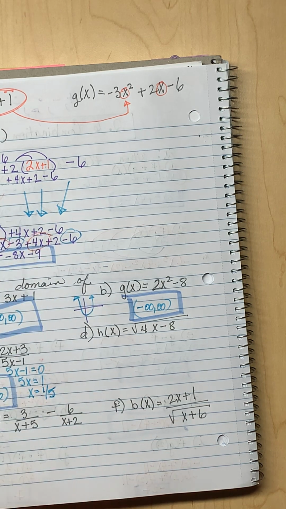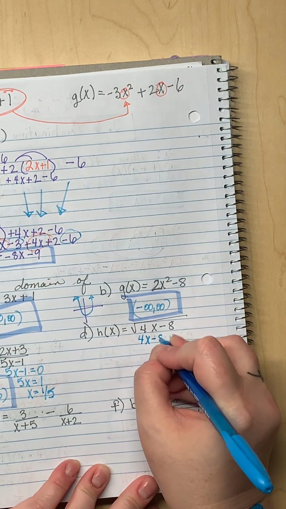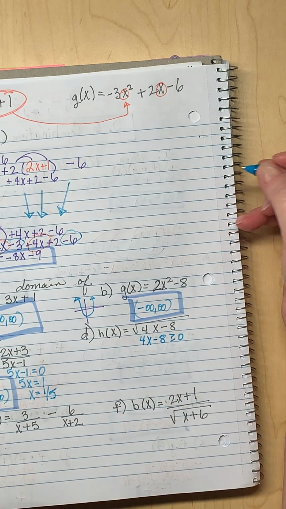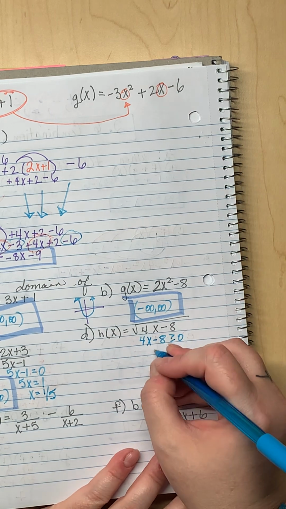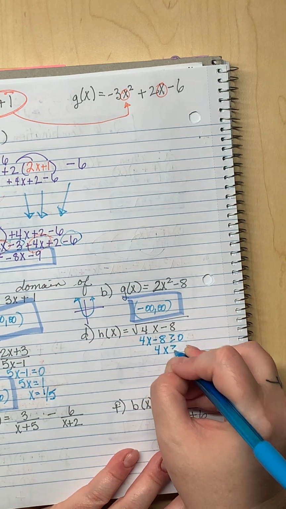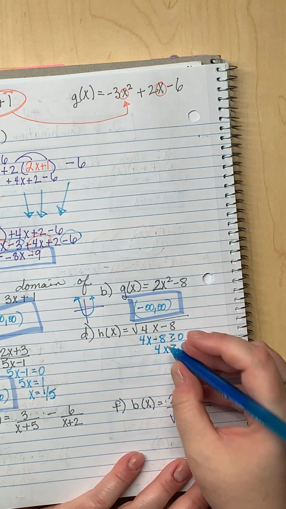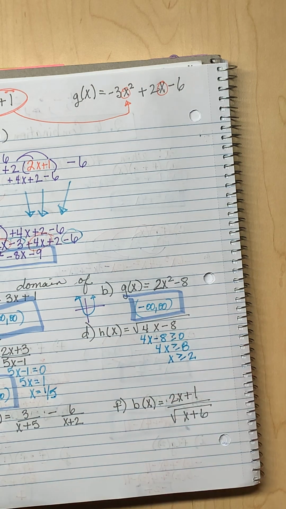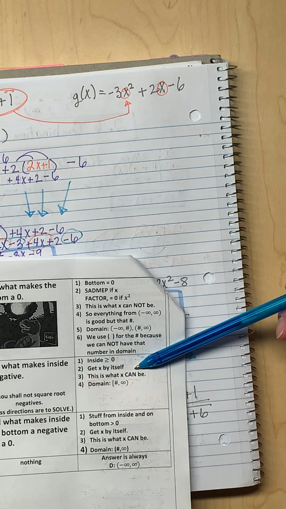Okay, so let's take the inside, 4x minus 8, and write bigger than or equal to 0. Then let's SAD map to get x by itself. I add 8 and you get 4x bigger than or equal to 8. Then that 4 is multiplying, so I divide by 4 and you get x bigger than or equal to 2. Okay, so if we look at our steps, this is what x can be.